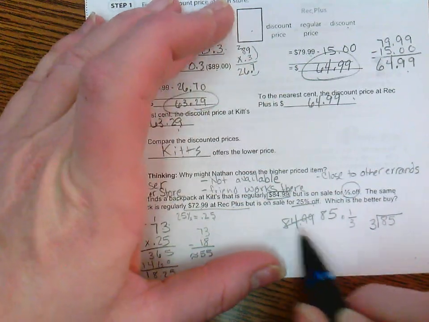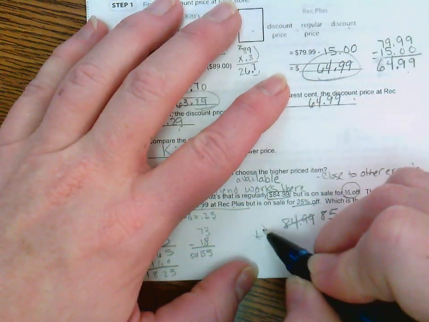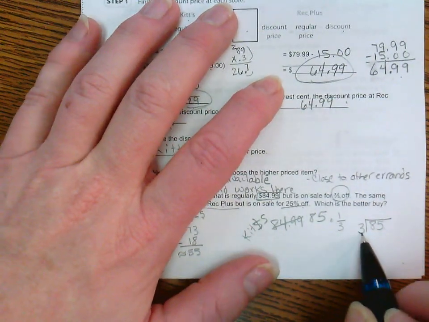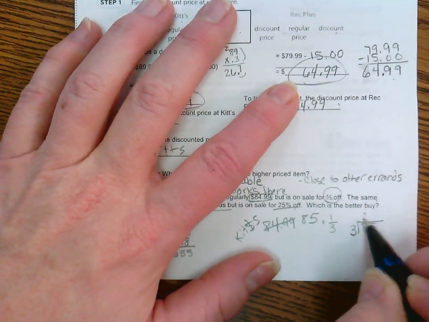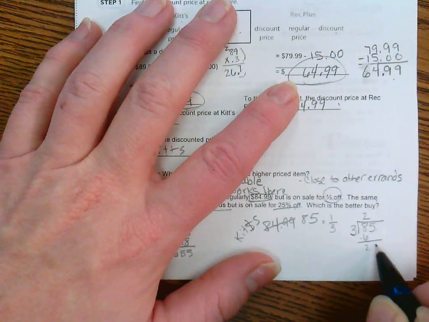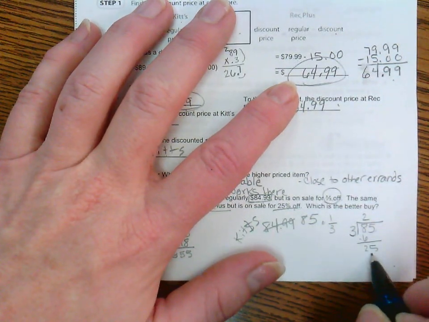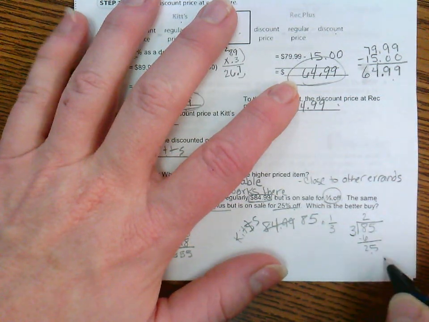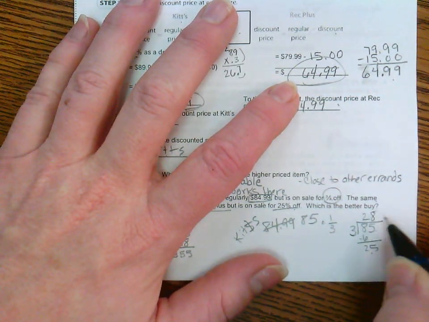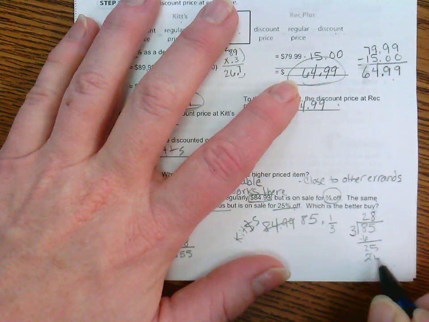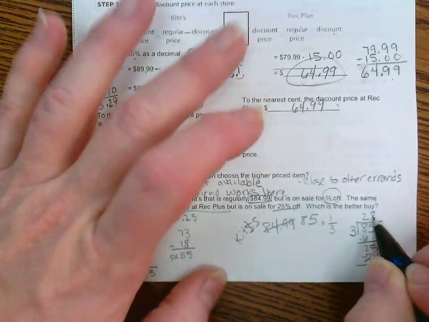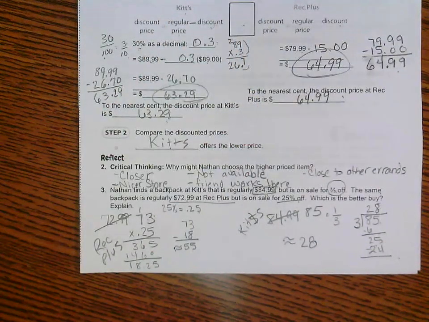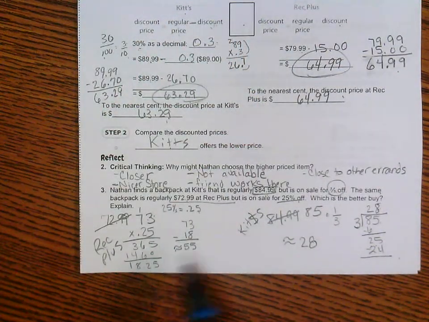When we're looking at Kits, this is Kits, an extra T Kits. All right, so 85 divided by 3, so 3 goes into 8 2 times. 3 goes into 25, what, 8? 8 times 3 is 24. So this one's going to be around $28. So around $28. So what is the better buy here?